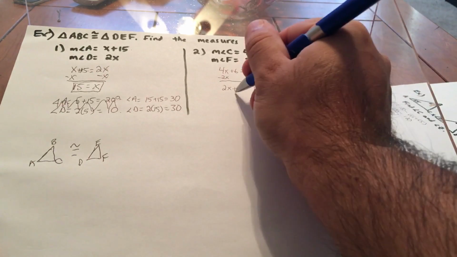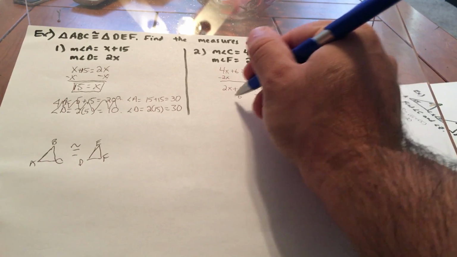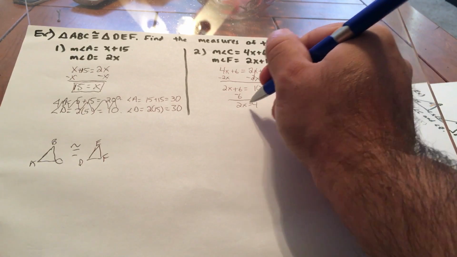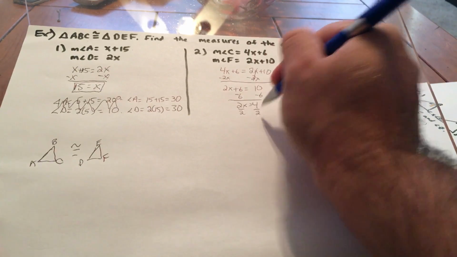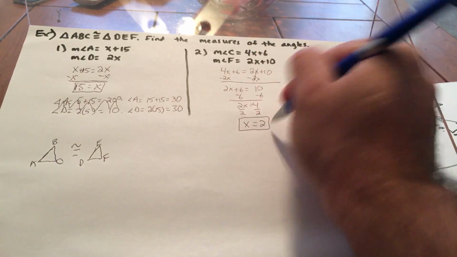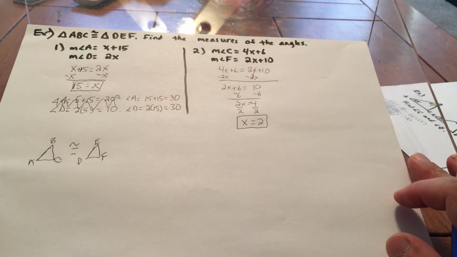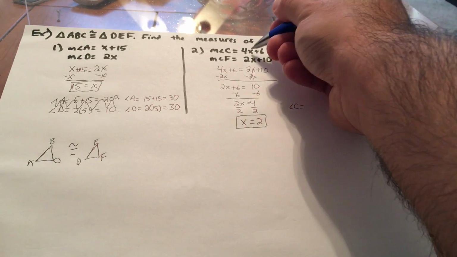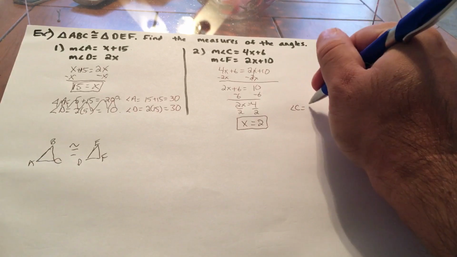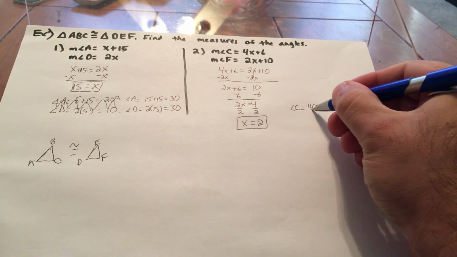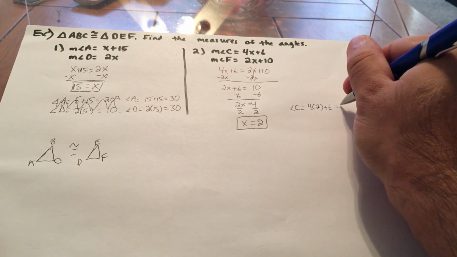And then to get x by itself, we need to subtract 6 from both sides. So we get 2x is equal to 10 minus 6 is 4. And then we need to divide both sides by 2. So 4 divided by 2 is 2. So x is equal to 2. If we want to figure out the angles, angle C is going to be, everywhere we see x here, we're going to put 2. So that's 4 times 2 plus 6. 4 times 2 is 8. 8 plus 6 is 14.